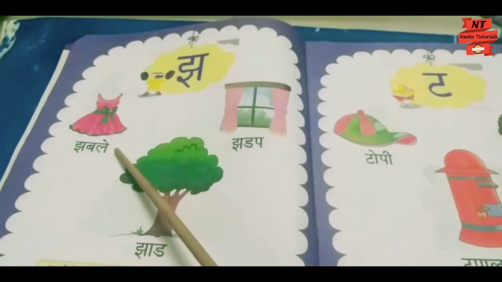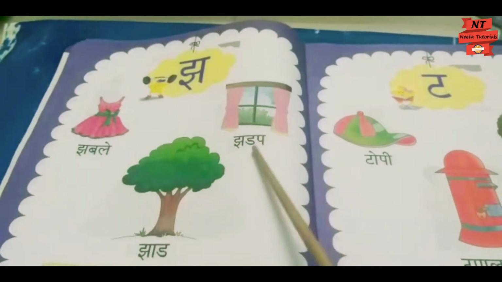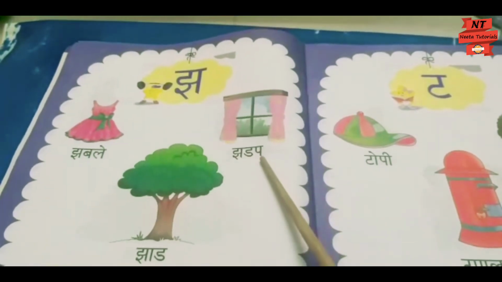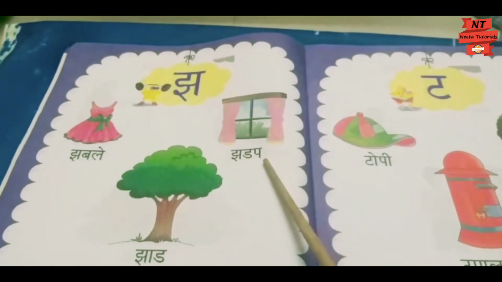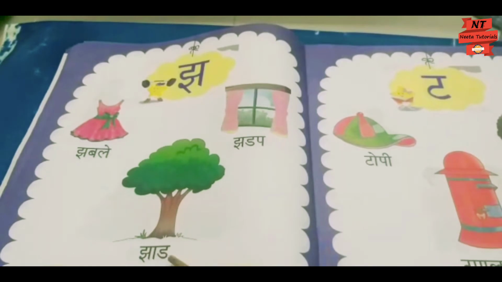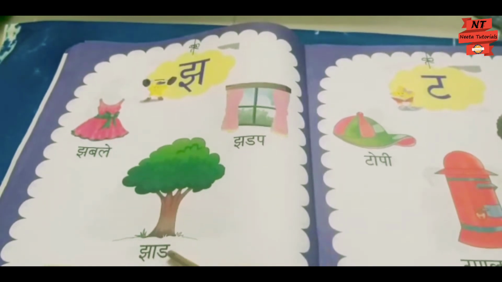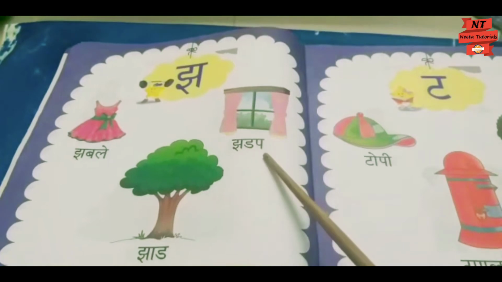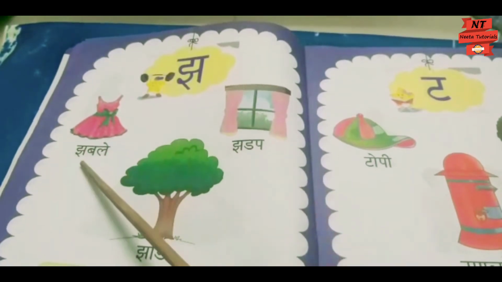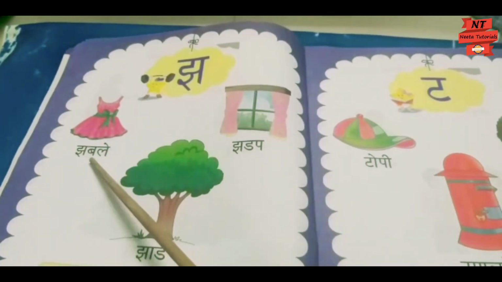Now here in Jhable you should know to identify Jha and B akshar. Le you need not know. In Jhadap you should know all the three alphabets to write Jha, R and P. Next in Jhad you should know to identify R akshar. Yes, R as in Jhad.